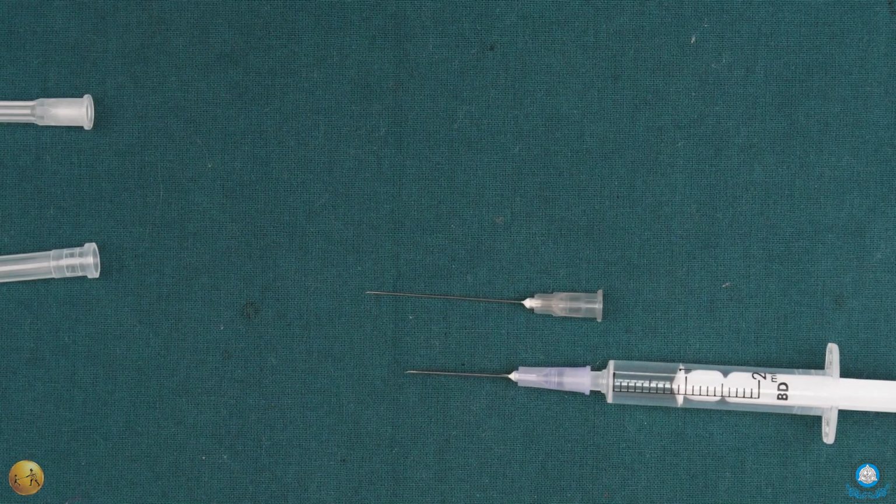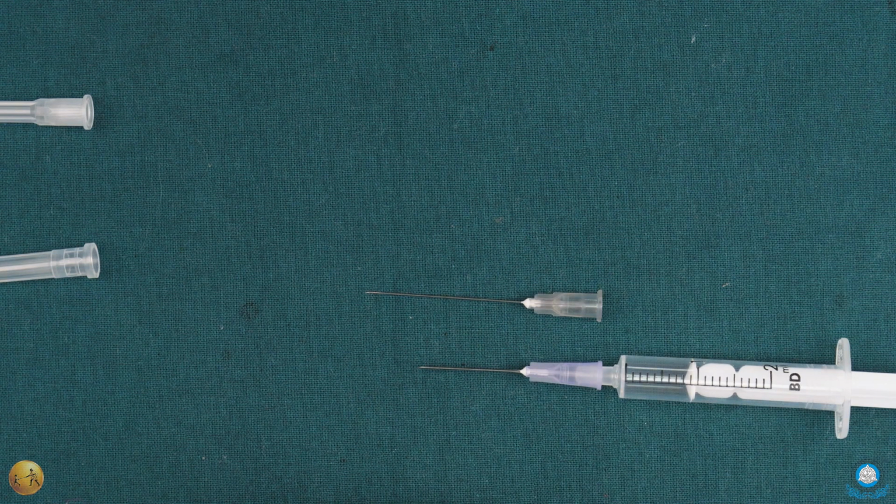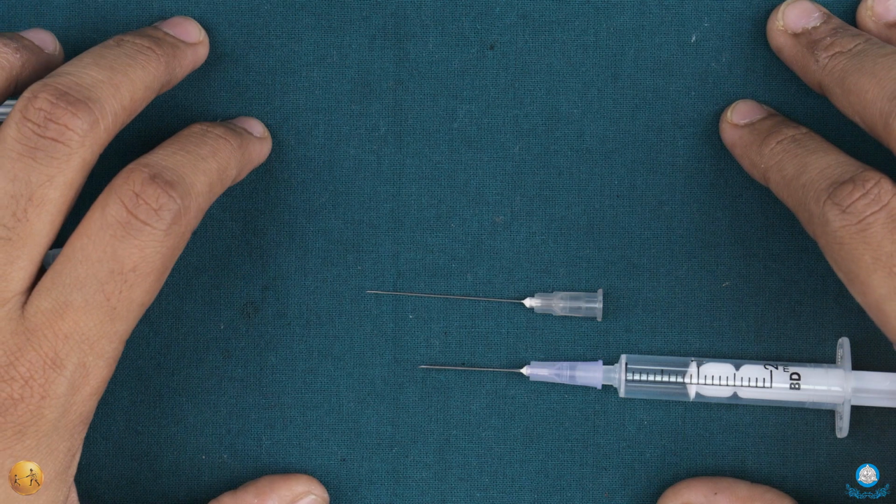Number one, the gauge of the needle primarily deals with the ability to achieve positive aspiration. Now, according to a study quoted in our textbook of local anesthesia, that is the Malamed textbook, we'll clearly understand that up to a 25 gauge needle actually gives you 100% true positive aspiration.